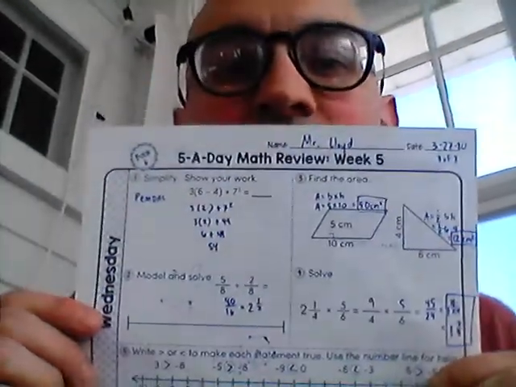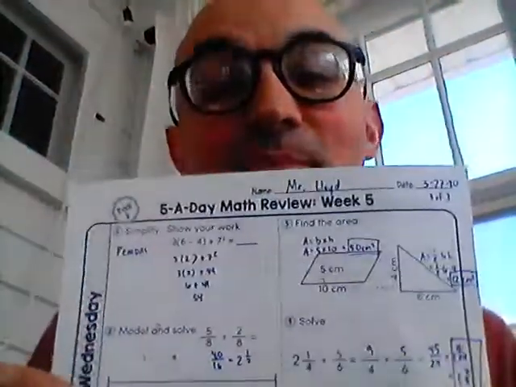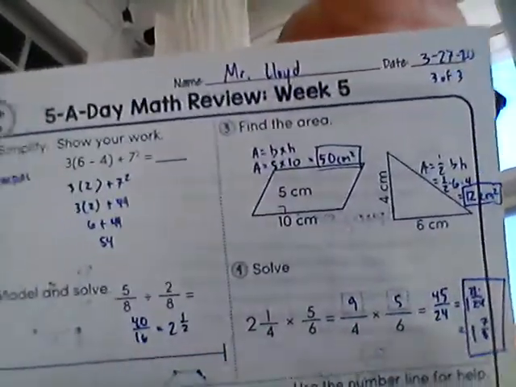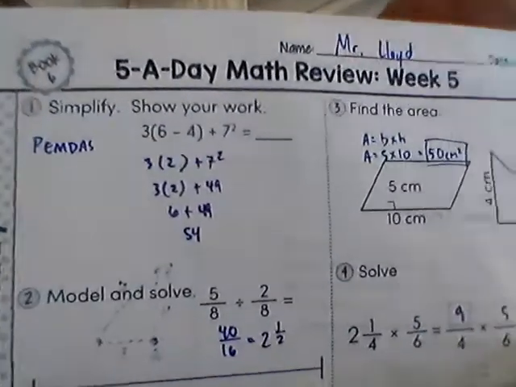Woo! Busy week. Okay, and we're done with today's work. Well, today's math work. You've got to keep doing your ELA and science. But at least you're done with your math work once you get this page done. So here you go. I'm going to go through these real quick here.